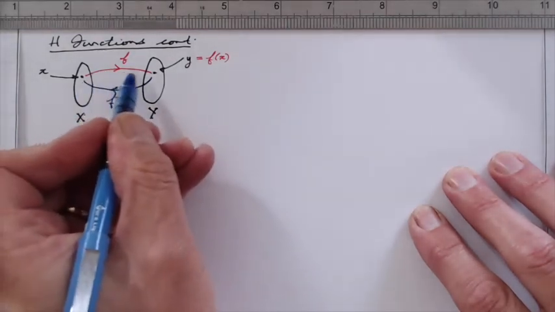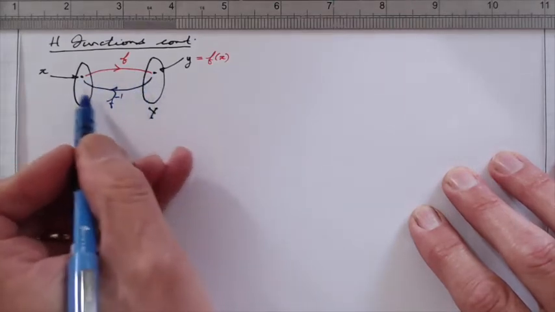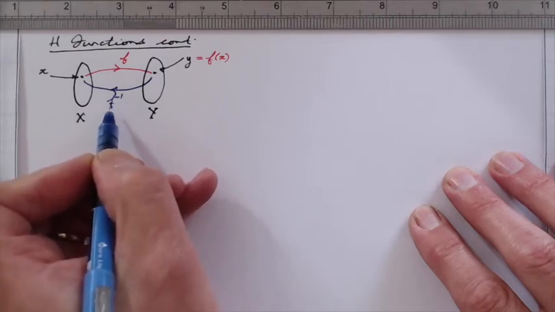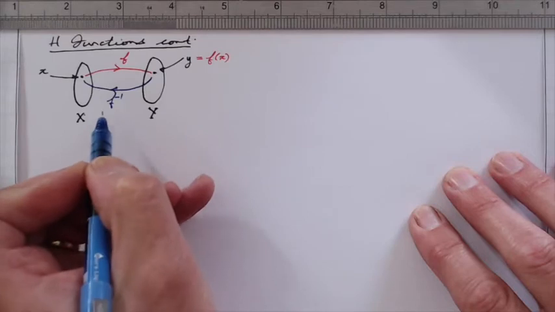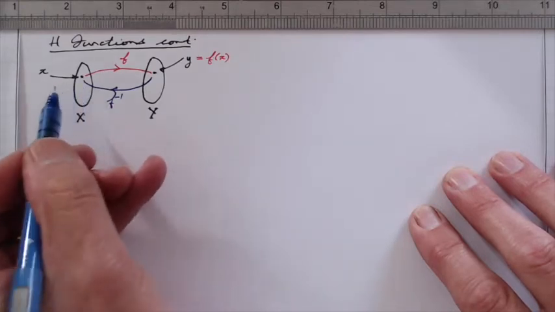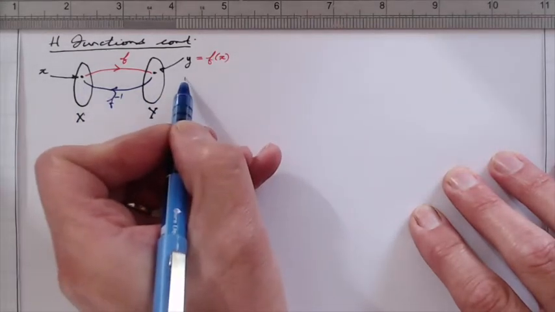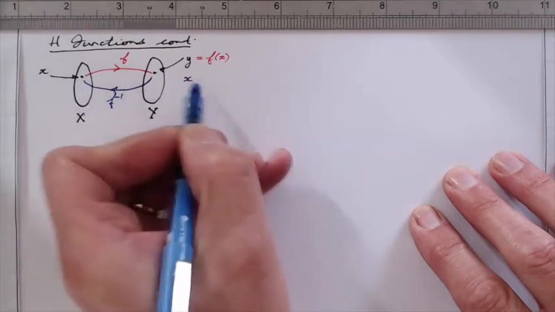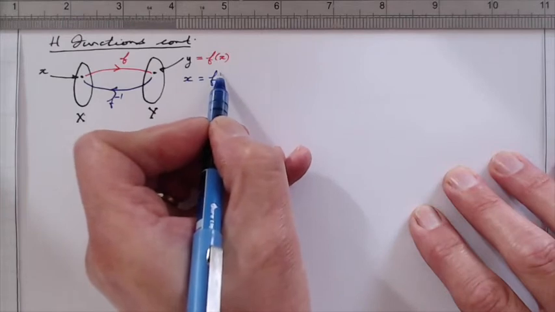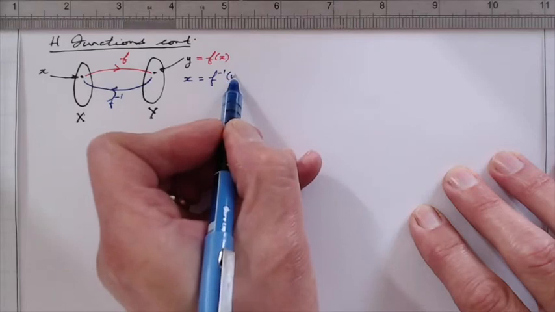So f was the forward journey, the function that takes you from x to y, and then the return journey from y to x we call f to the -1 or f^-1, which is the inverse function. So thinking of this just as a function, what we have then is that x, the element x, is the outcome of applying this inverse function, f^-1, to the element y.